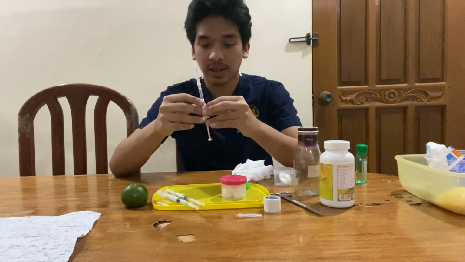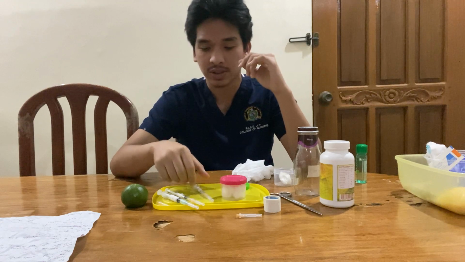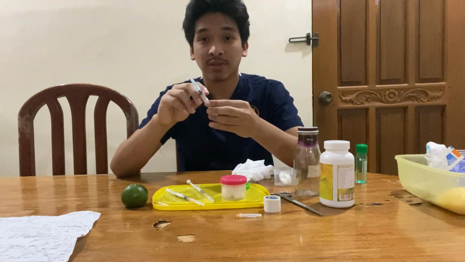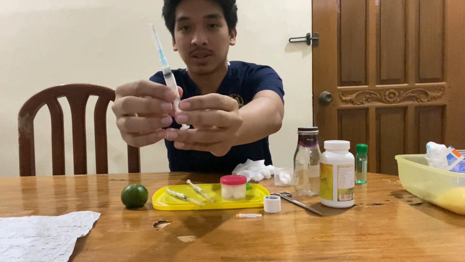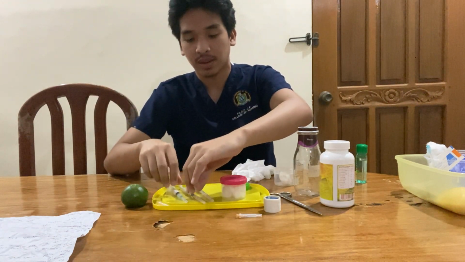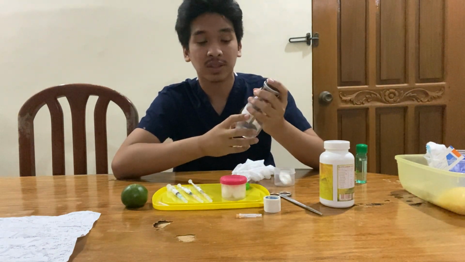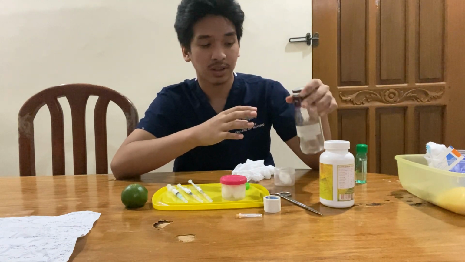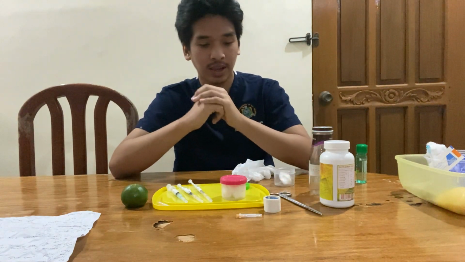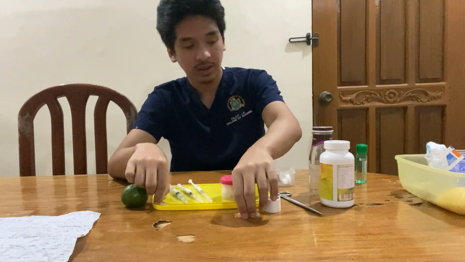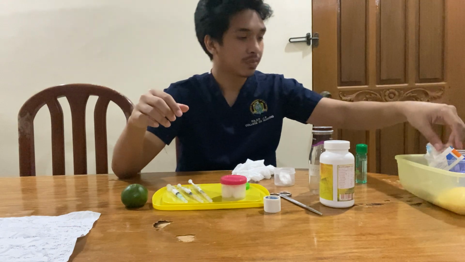So when you have multiple medications, remember to put a label on it. So assuming that I have done it already, these are the labels for the medication, and always double check that these are the right medications that the doctor has ordered. Okay, now once everything is prepared, I will return to the patient.